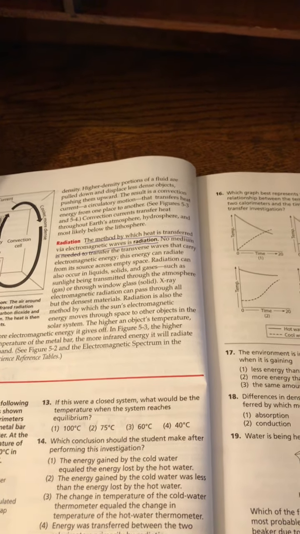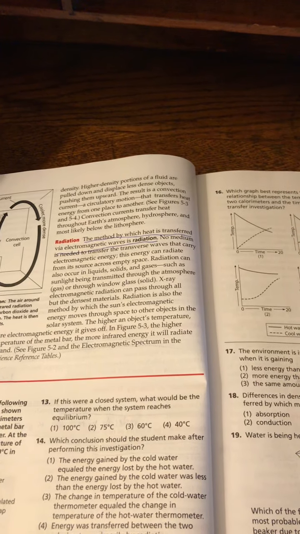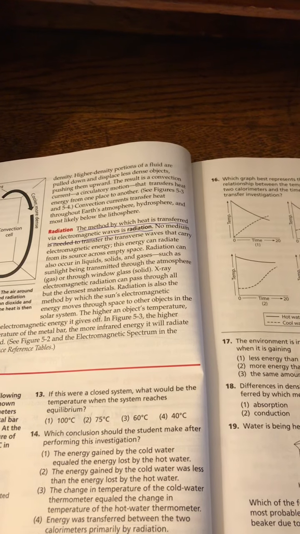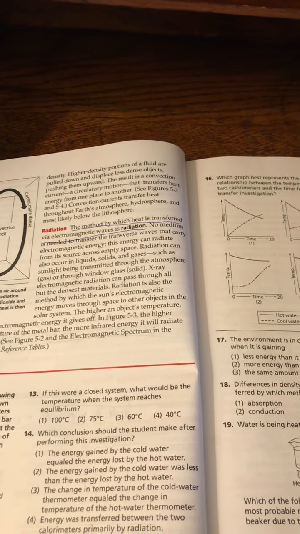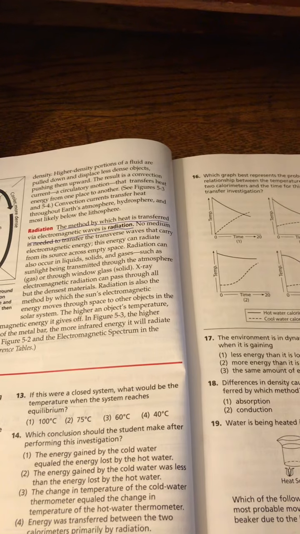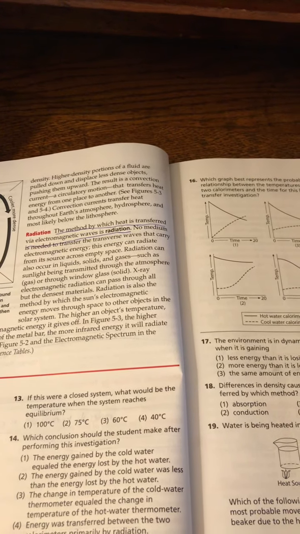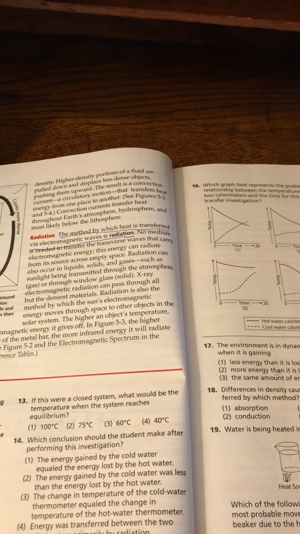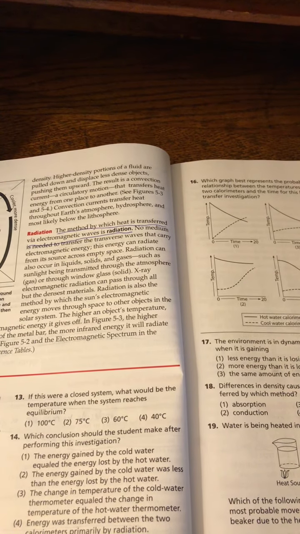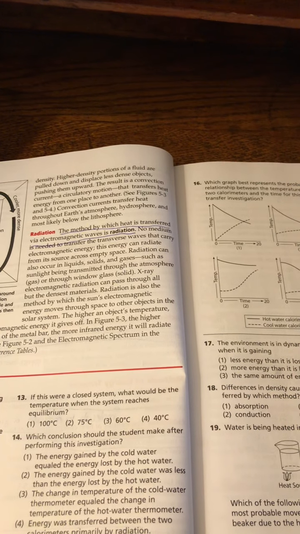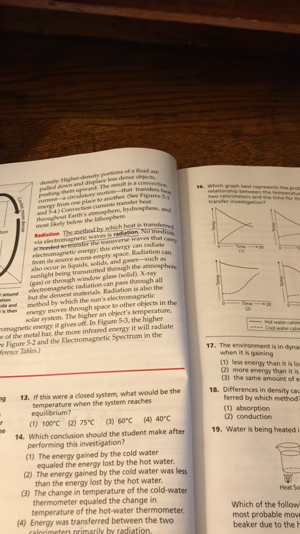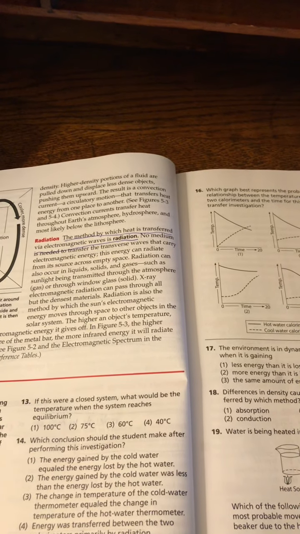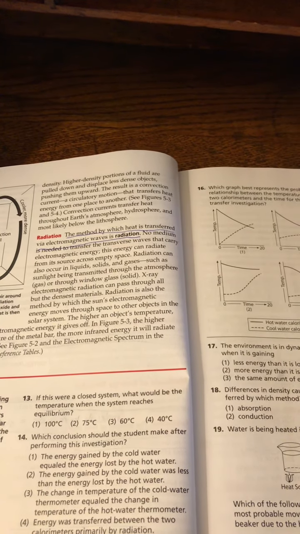Radiation can also occur in liquids, solids, and gases, such as sunlight being transmitted through the atmosphere, gas, or through window glass, solid. X-ray electromagnetic radiation can pass through all but the densest materials. Radiation is also the method by which the sun's electromagnetic energy moves through space to other objects in the solar system. The higher an object's temperature, the more electromagnetic energy it gives off. In Figure 5.3, the higher the temperature of the metal bar, the more infrared energy it will radiate to the hand.